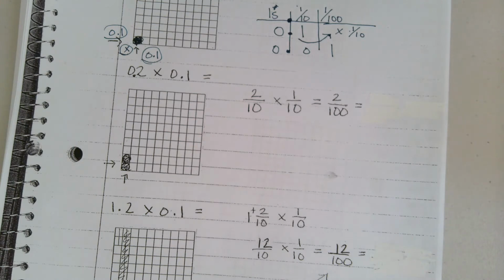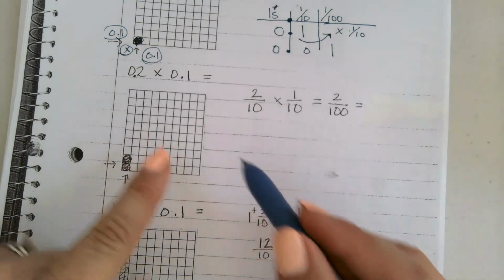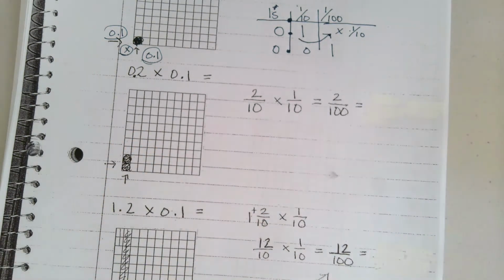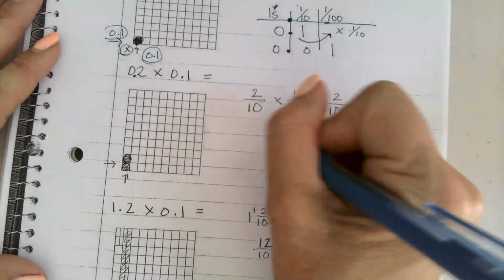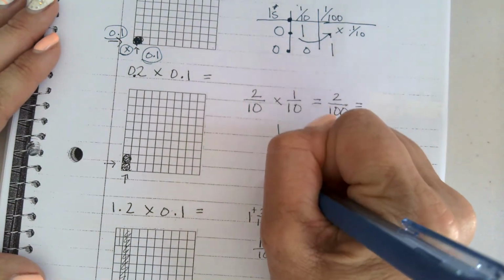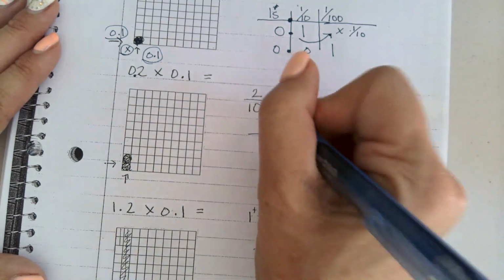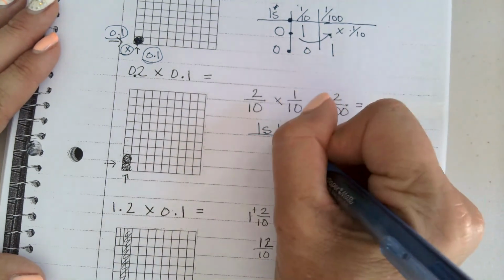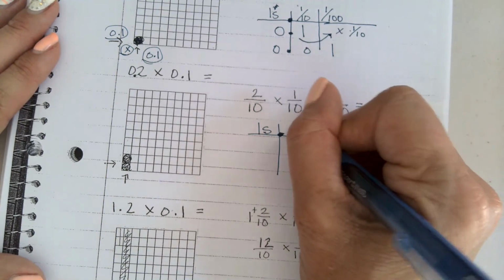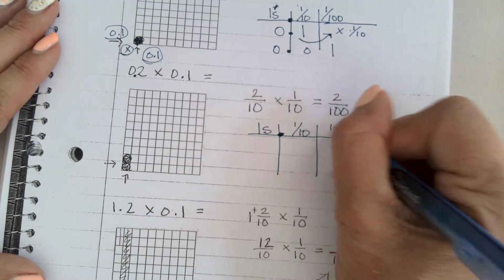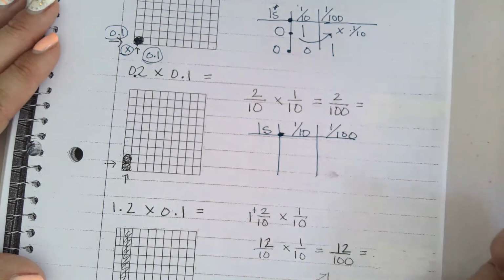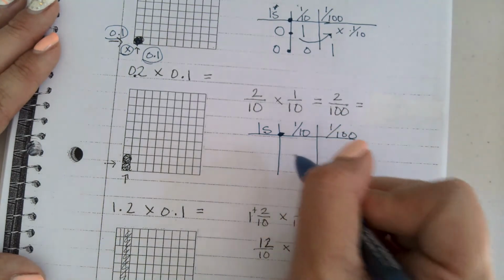So every time you multiply by a 10th, no matter what the digit is, the value of the digit is going to get smaller. The 2 shifts one place over to the hundredths place. So let's just draw out a place value chart really quick just to model this. So here's our ones, here's our decimal, here's our tenths, here's our hundredths, right? All right.